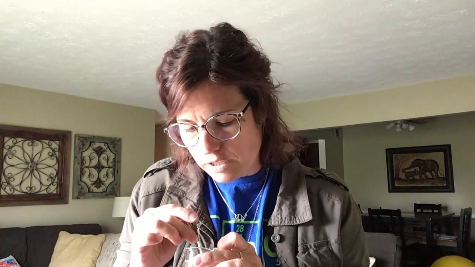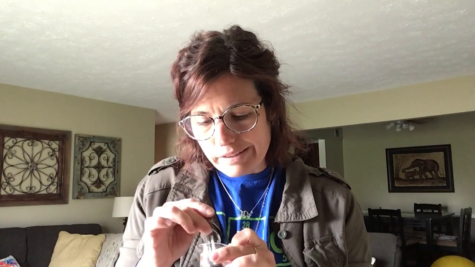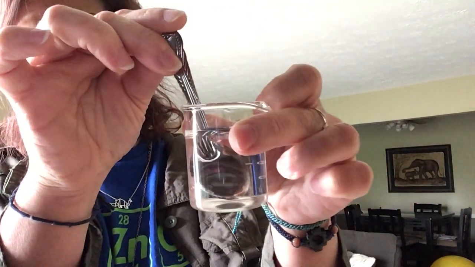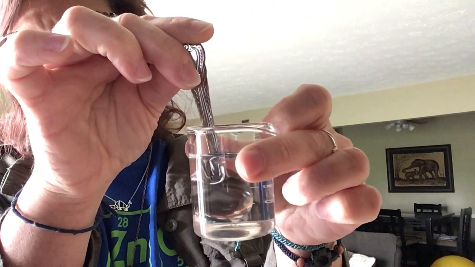Unfortunately, I can't do it because I don't have a supersaturated solution here, and I need a Bunsen burner in order to make one. So I'm sorry. But if you take a look, all the crystal has been dissolved. There's none left in there. So because of that, this was an unsaturated solution.